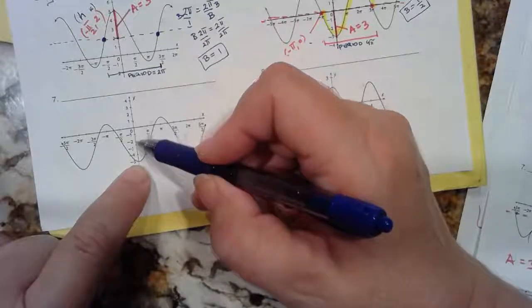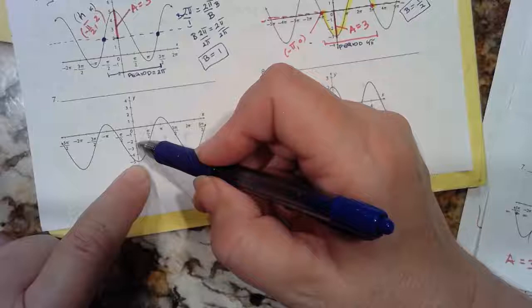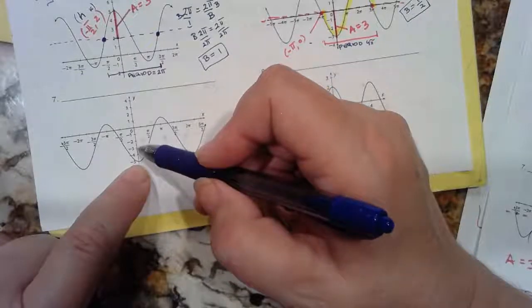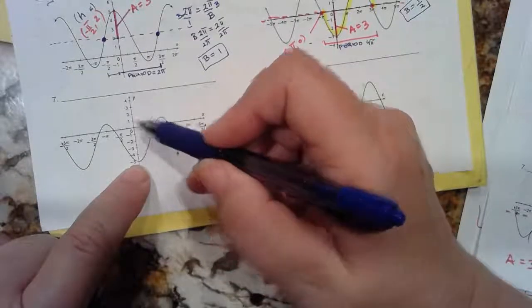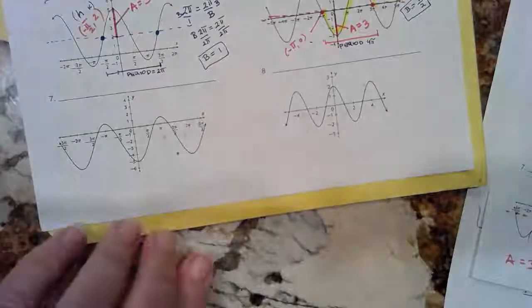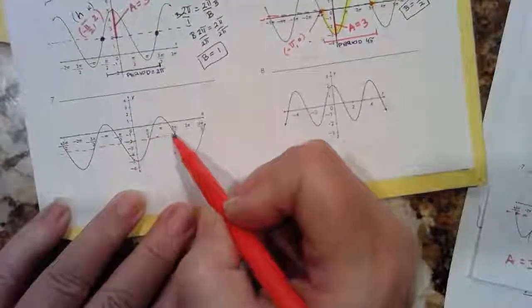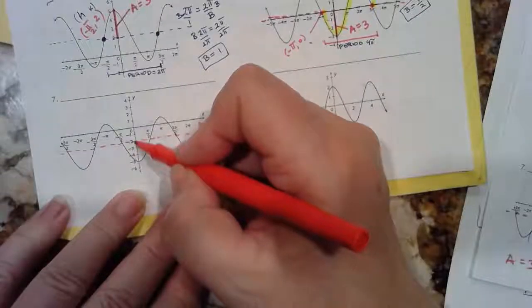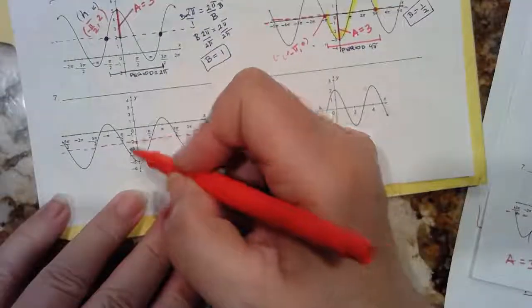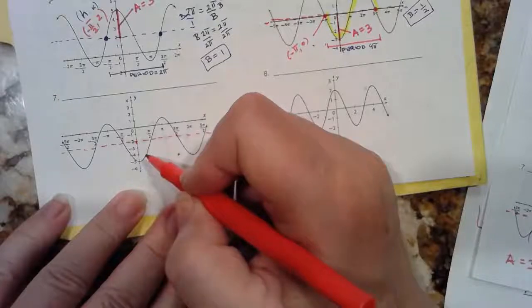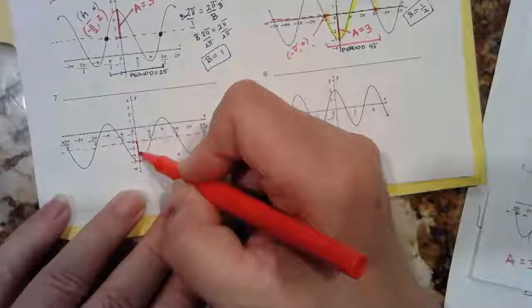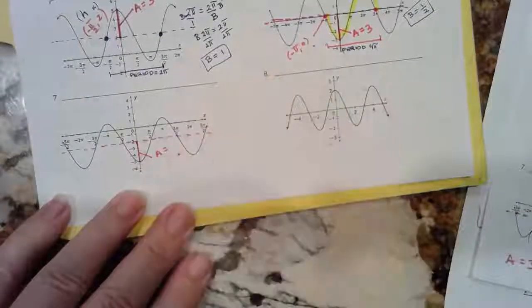So you are going to go to 2, right? So 1, 2, 3, 1, 2, 3. So my midline is at negative 2. So negative 2 is your midline. Always double check. Do you have the same amount above as you have below? So A in this case is equal to 3.